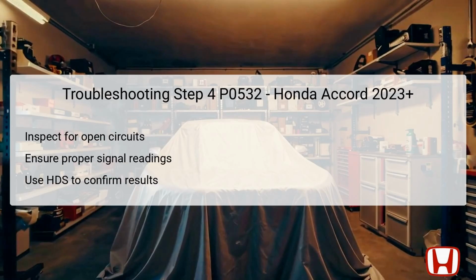For the fourth step in troubleshooting DTC P0532, you will conduct an open circuit inspection to ensure that the wiring and connections are intact. This includes checking for any breaks in the circuit that would prevent voltage from traveling to the PCM or returning the signal from the sensor. Pay special attention to continuity, ensuring that there are no interruptions in the line that could alter the voltage readings.